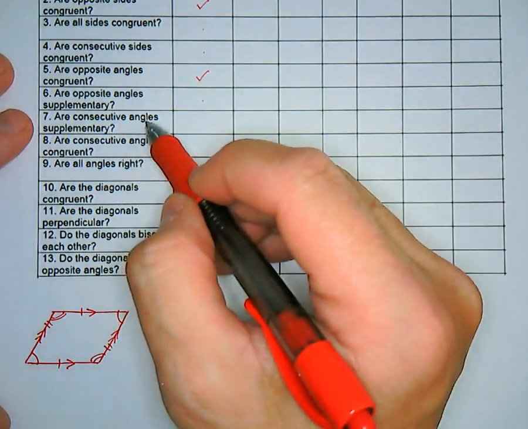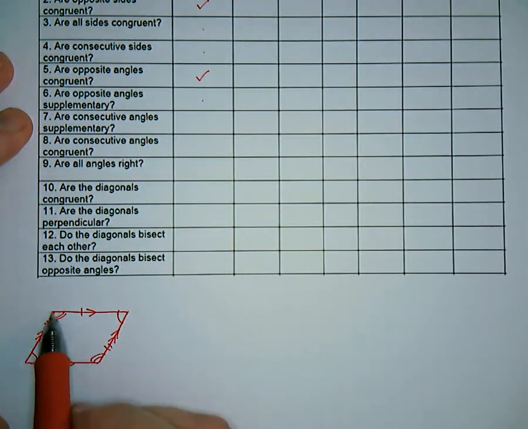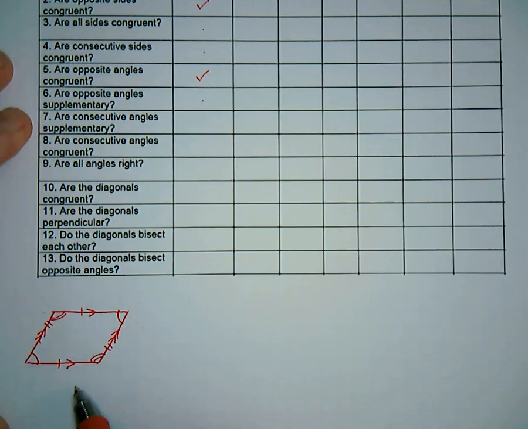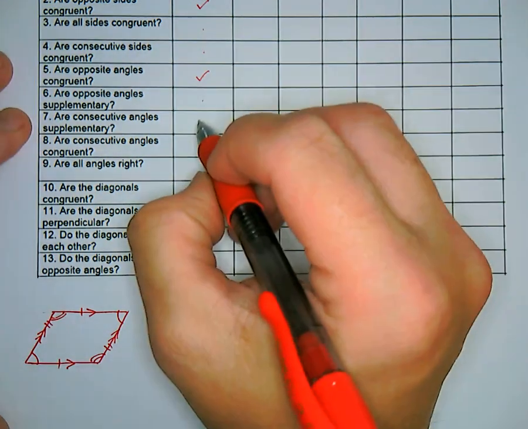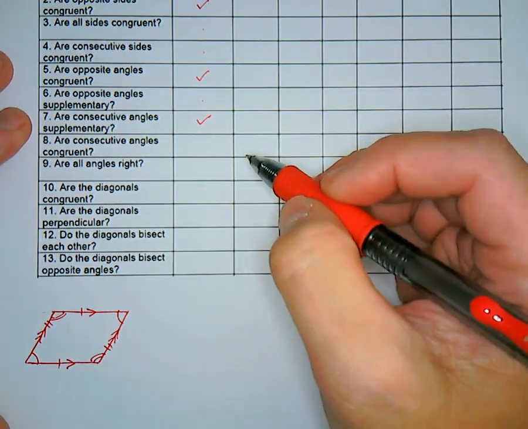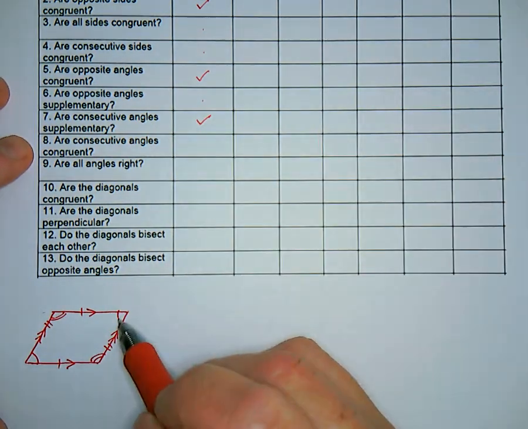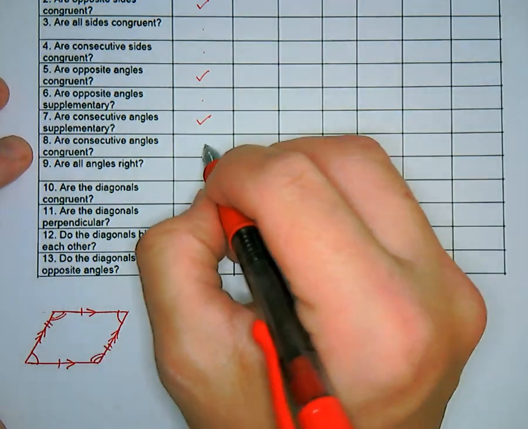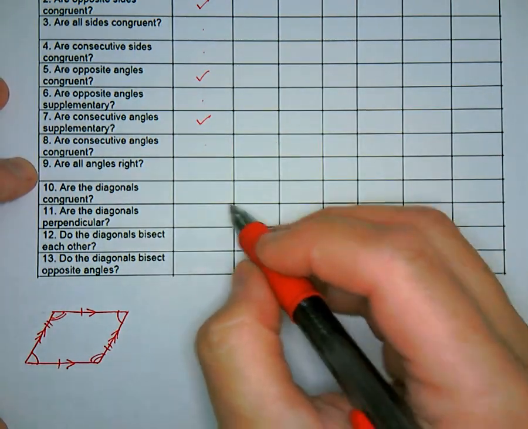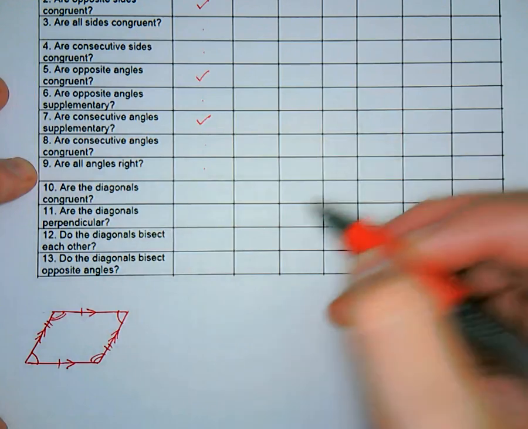Are consecutive angles supplementary? Well, yeah, if you think about it, we have two parallels here and a transversal. This is same side interior. Those are definitely supplementary. They add up to 180. Okay. Are consecutive angles congruent? Well, this angle is not equal to that angle, so no. Are all the angles right? Not at all. Not right angles.